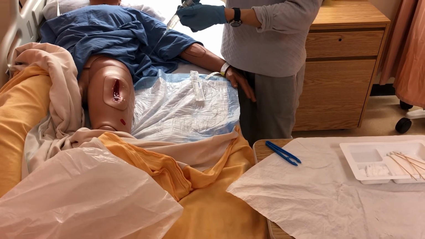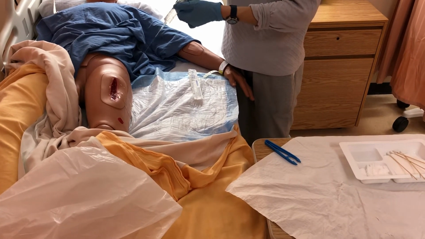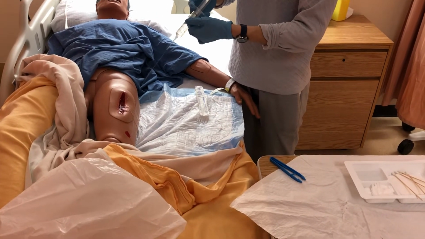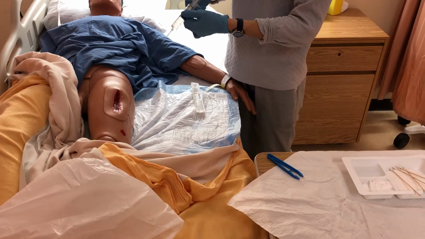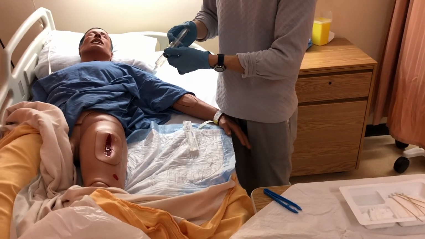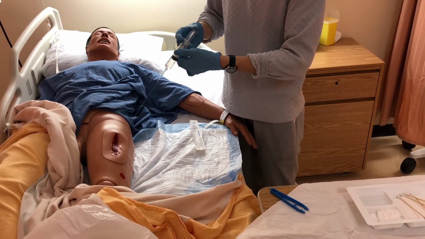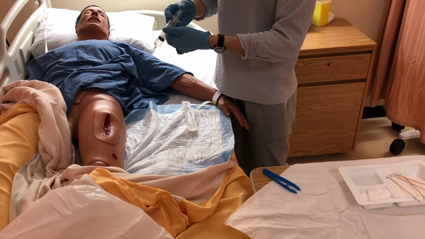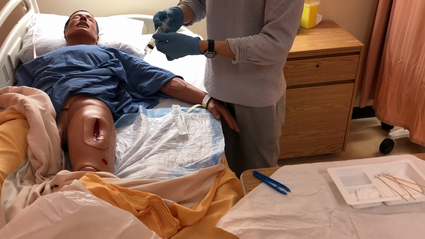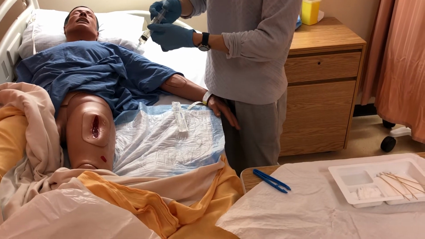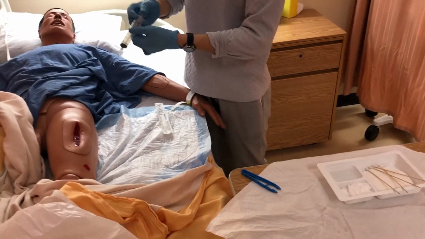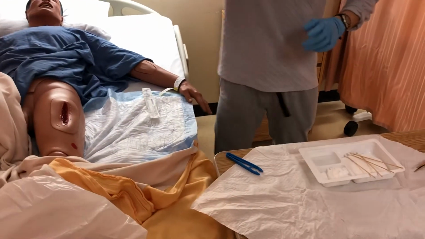So again, do hand hygiene. And then open using sterile technique. And with my forceps, I'm going to adjust the tray. And now my normal saline is running fully clear, which means I've gotten most of the serosanguinous exudate drainage out. So I finished irrigating my wound, and now I no longer need this.